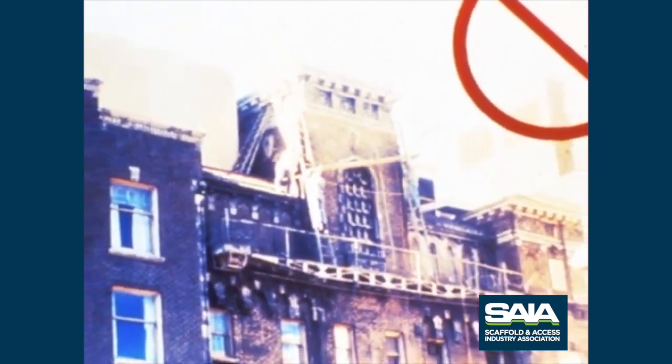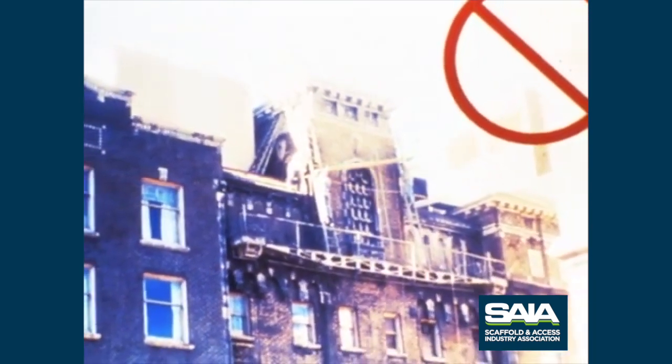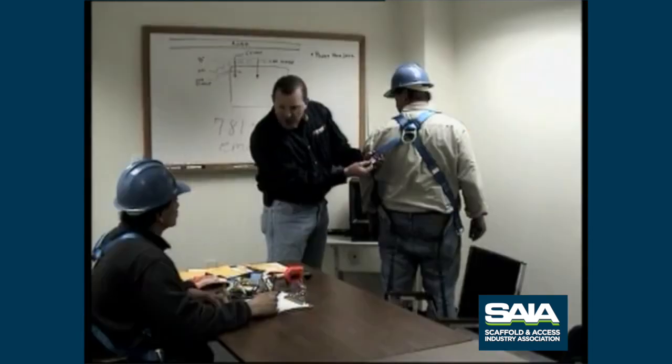Using ladders on a swing stage to reach higher elevation is prohibited. The workers in this scene have placed ladders on top of a swing stage and are in the process of raising another platform higher up on ladder jacks.